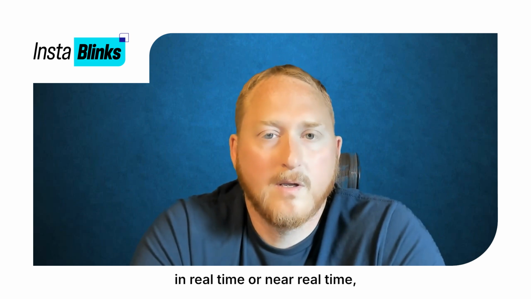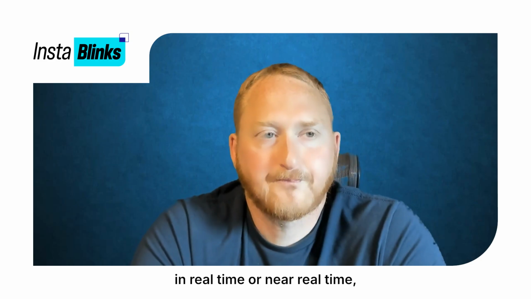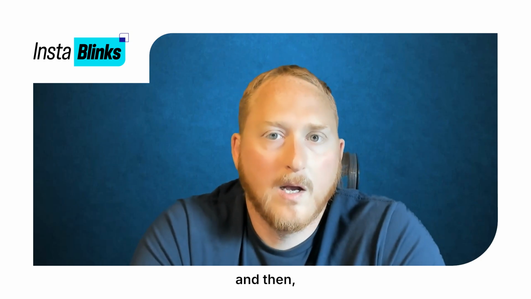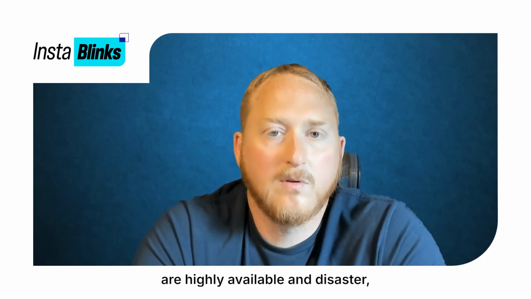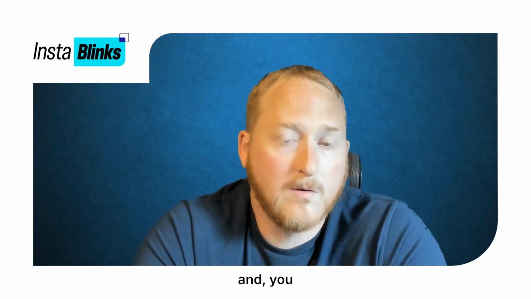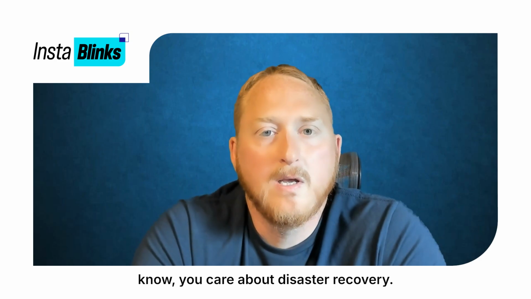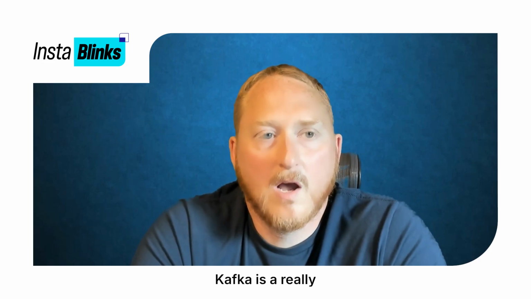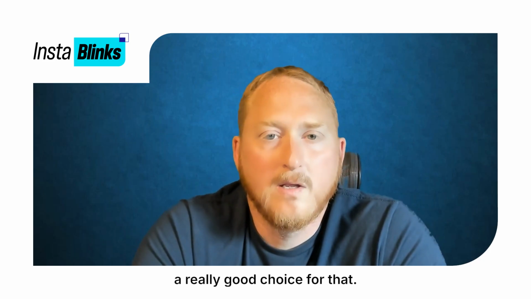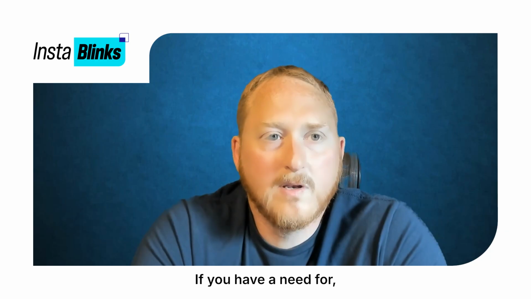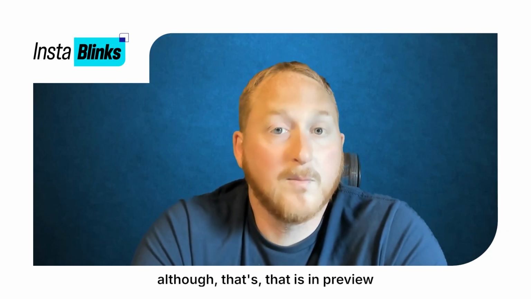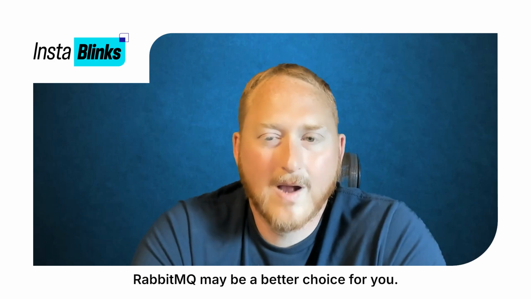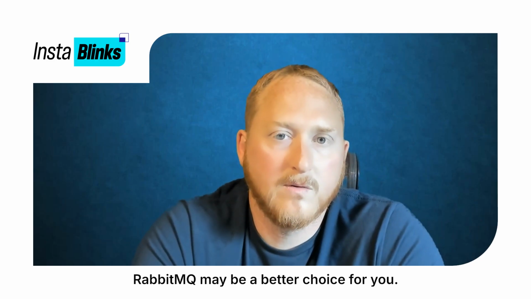if you have a need to stream data in real time or near real time, and make sure that those data are highly available and you care about disaster recovery, Kafka is a really good choice for that. If you have a need for queues, although that is in preview right now in Kafka, RabbitMQ may be a better choice for you, right?